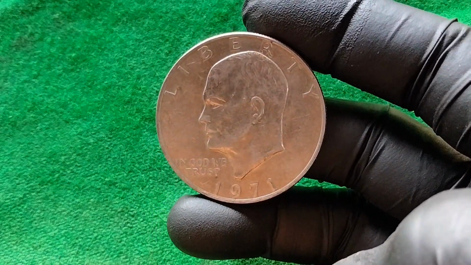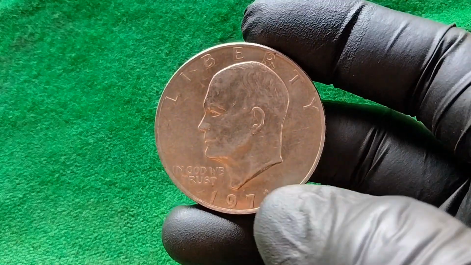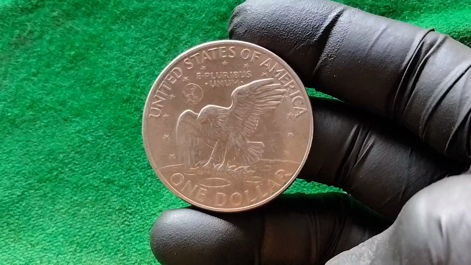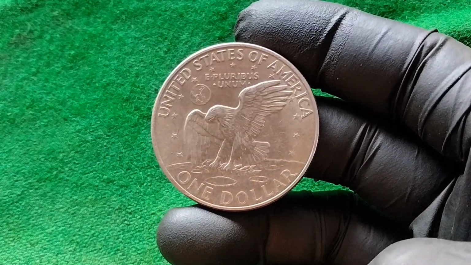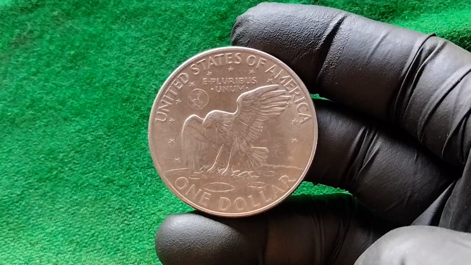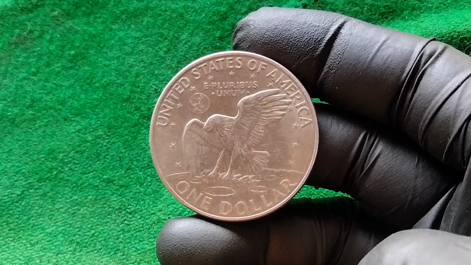This coin was produced by the United States Mint in 1971, and because it has no mint mark, it was struck at the Philadelphia Mint. In 1971, the Philadelphia Mint did not use a mint mark on its coins, which is why this piece does not display a letter under the date.